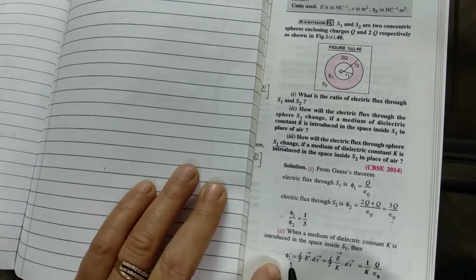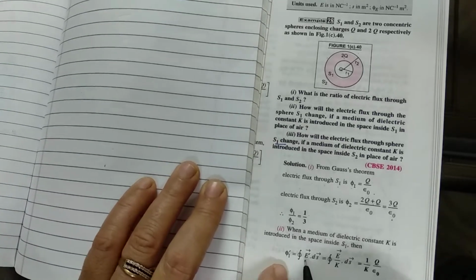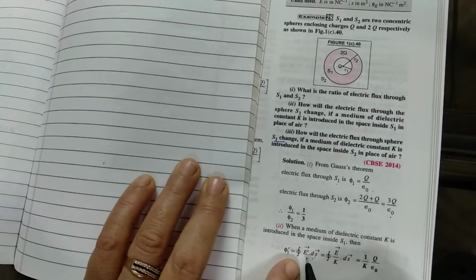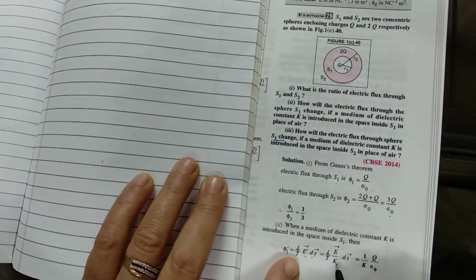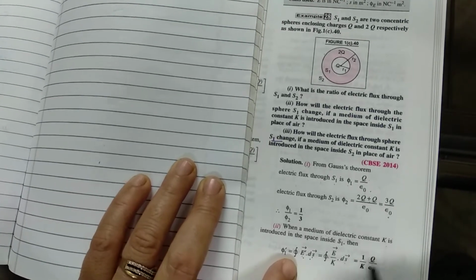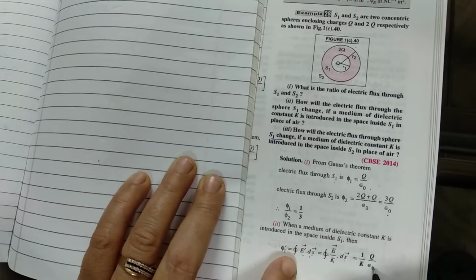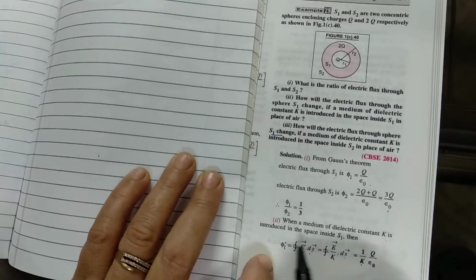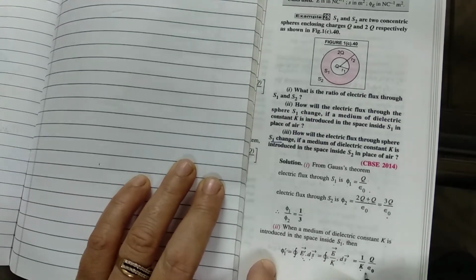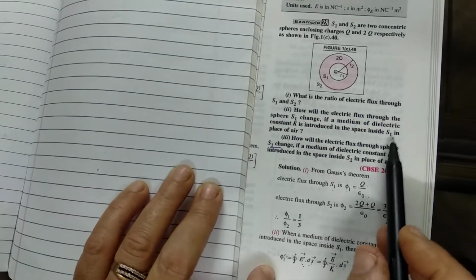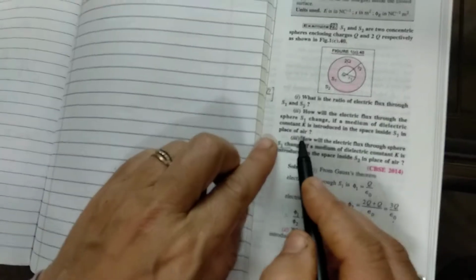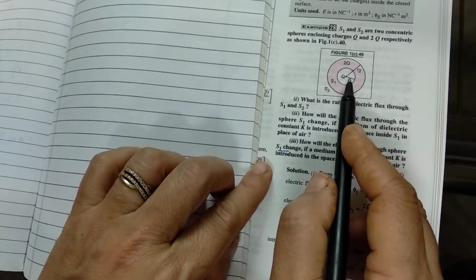Now the flux will change. So phi is equal to ∮E·dS. This is by the definition. And this E dash will be replaced by E by K. And again this ∮E·dS by the Gauss theorem is equal to Q by epsilon naught and 1 upon K. So the flux changes on introducing the medium in place of air inside the surface S1.